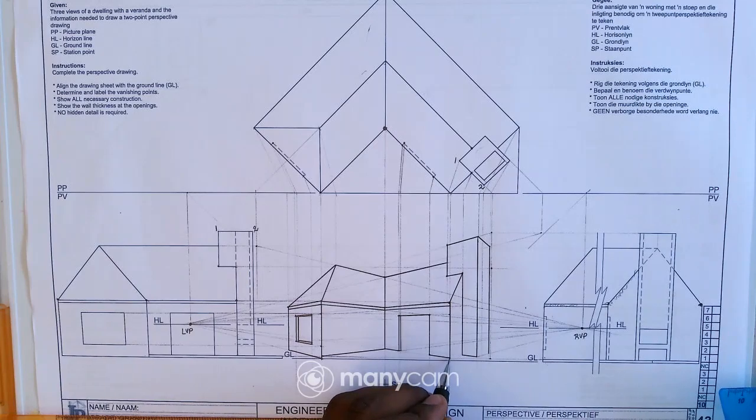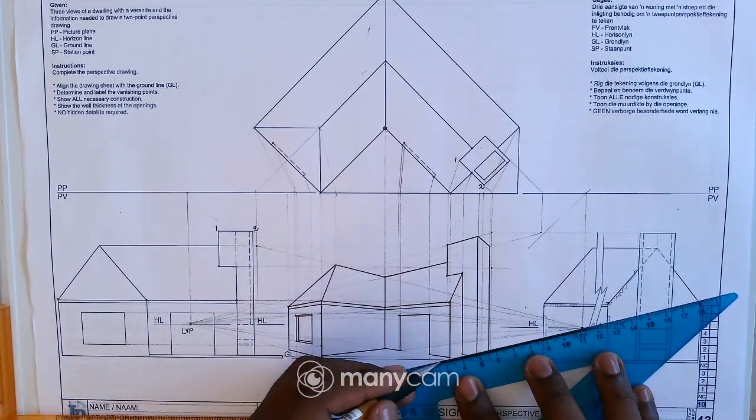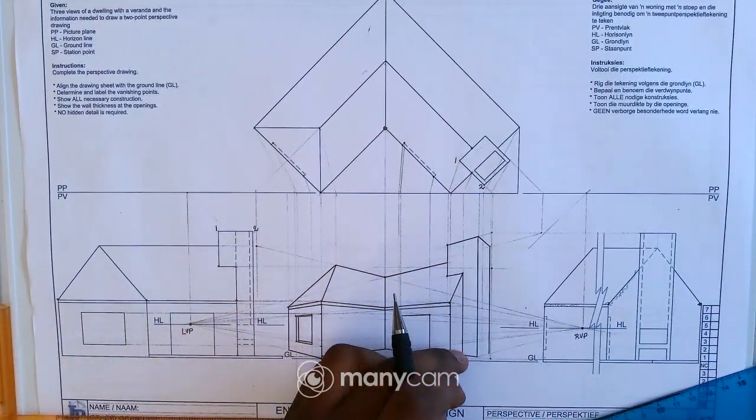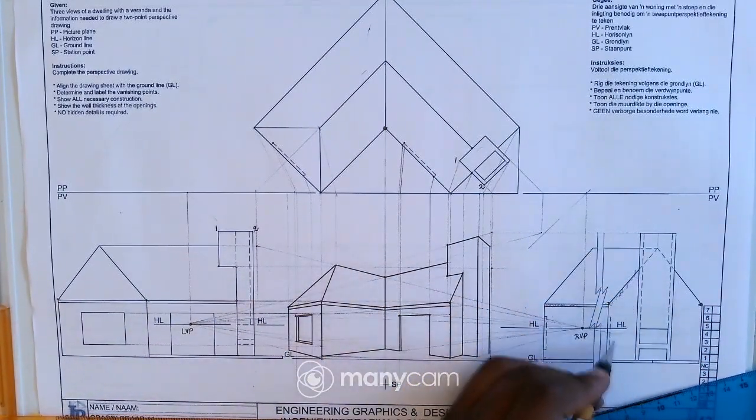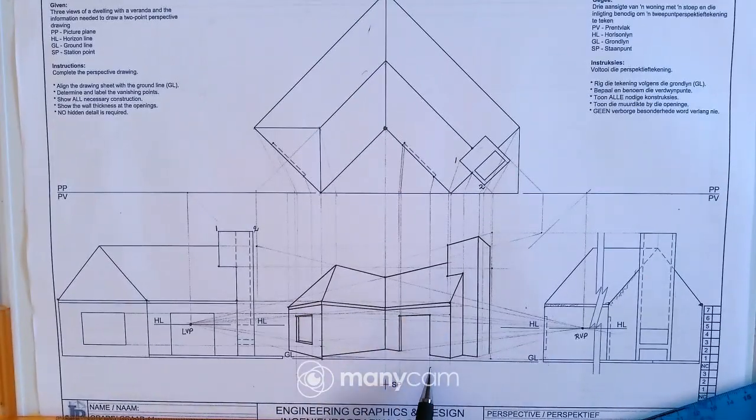So now I can also connect those two points there. So I have to connect there, because this is a wall. It's this wall over there. Okay, so now I do have this opening. I do have that window.